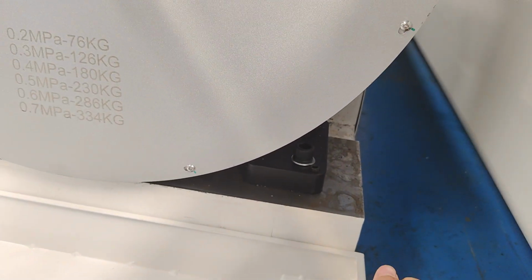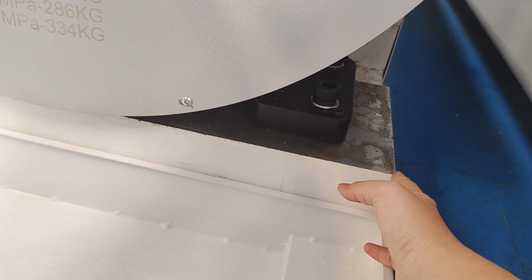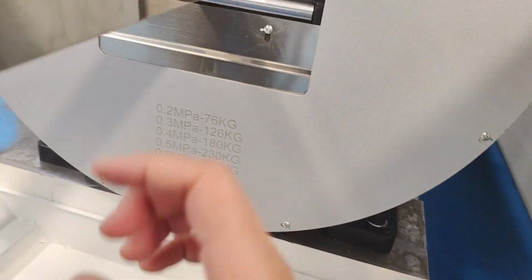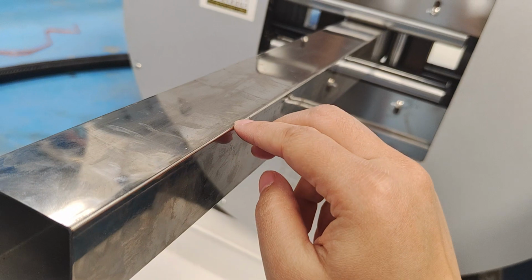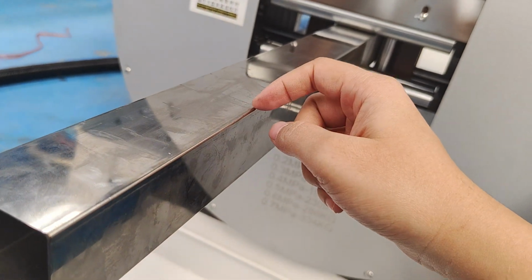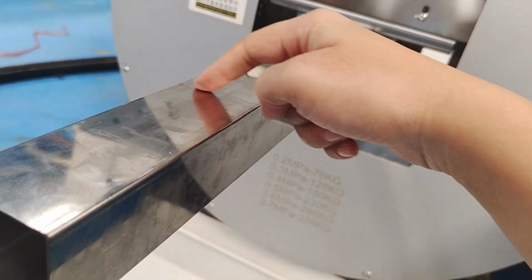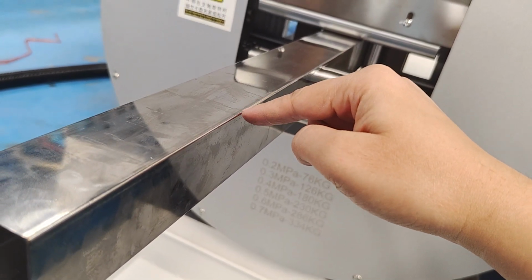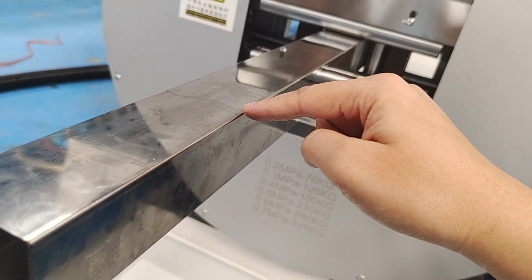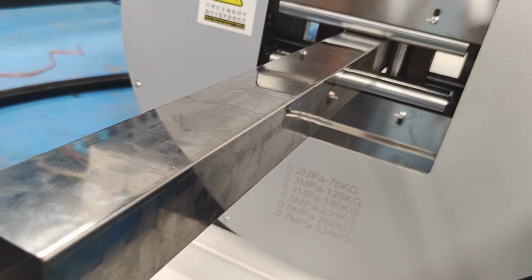Find a square tube with a sharp corner to find the center, because with a round corner, when the laser head goes to find the center, it will have some errors, maybe not very high precision.